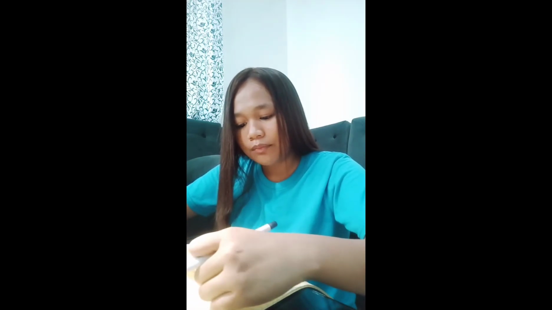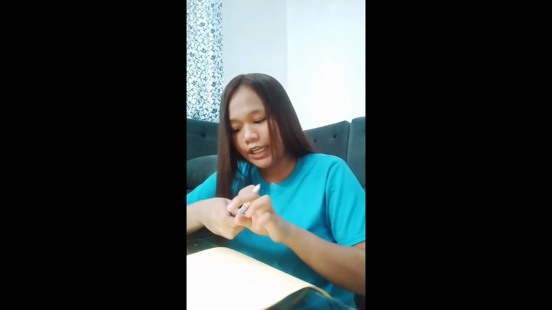So let's proceed to the third step, which is how we can solve the vertical asymptote. To do this, we need to use the denominator of the function x plus 1 over x minus 1. So our denominator is x minus 1. We're going to write it down here.